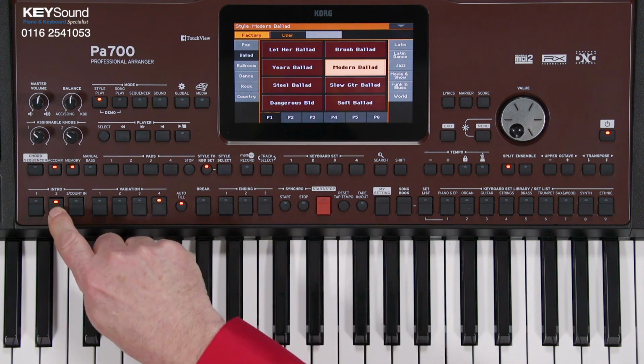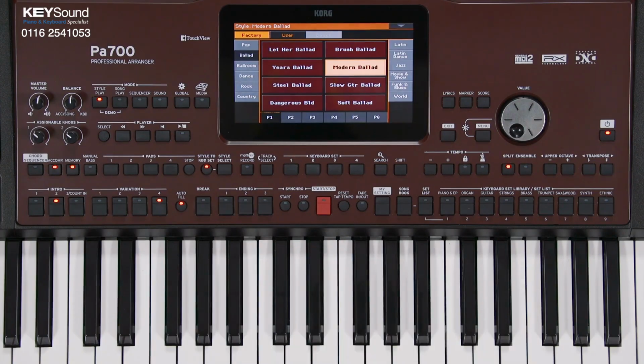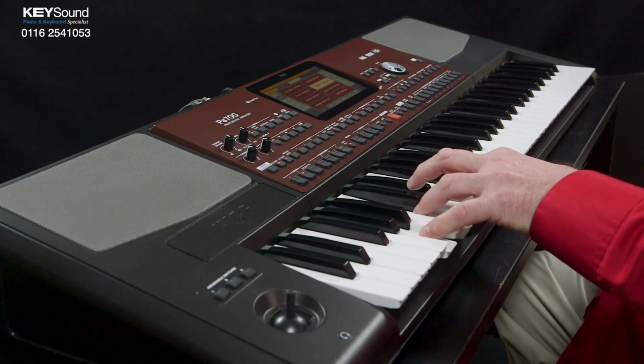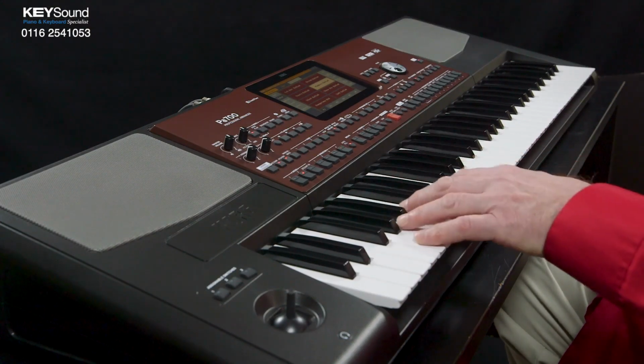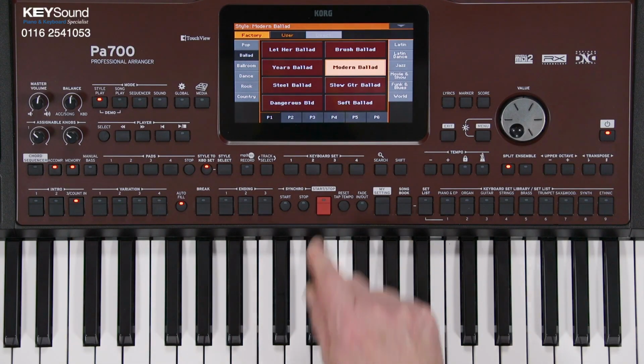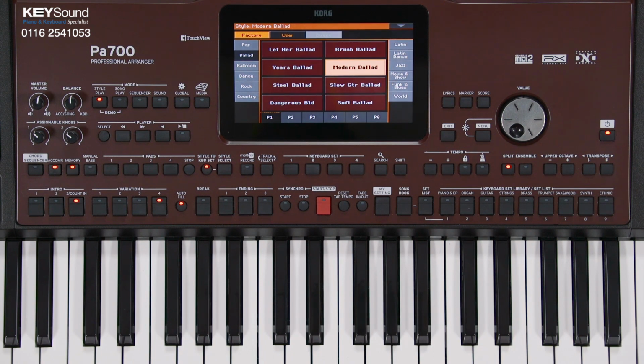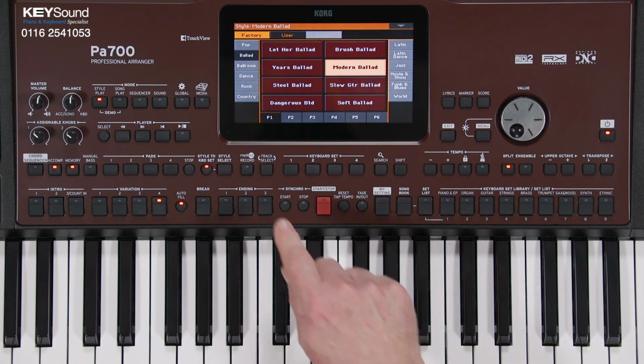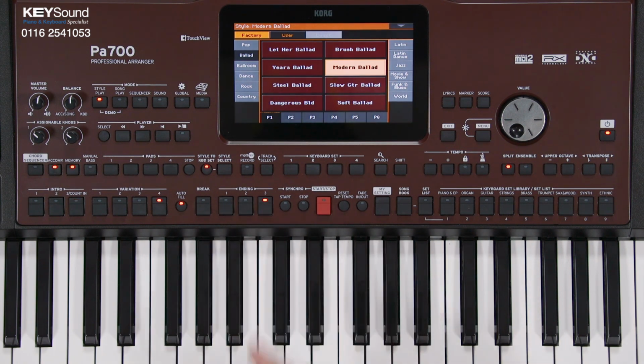Intro 2 doesn't have a chord progression, so you can trigger your own chord progression. Intro 3 is a short intro designed to get into the song quickly. Endings 1, 2, and 3 work the same way.